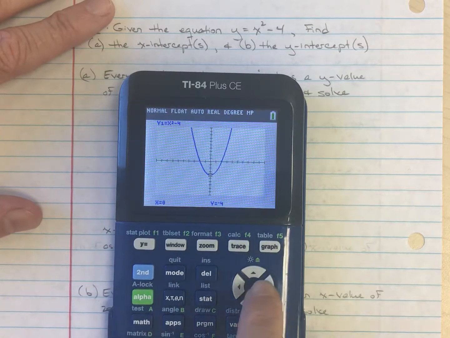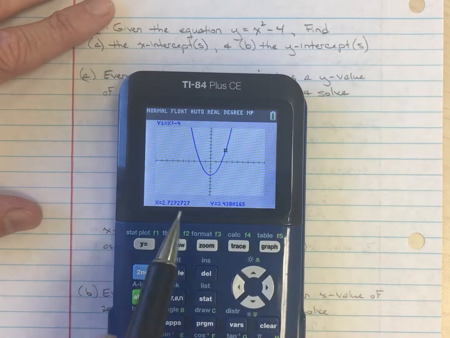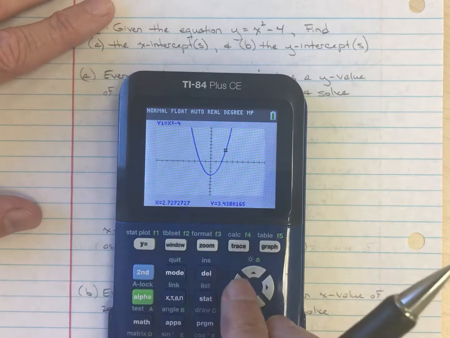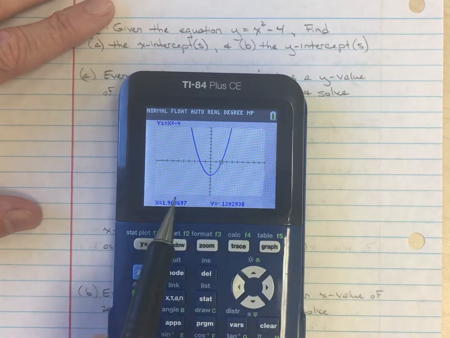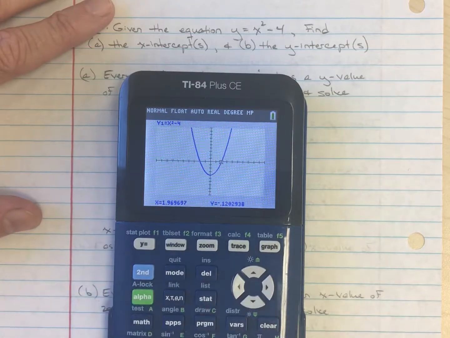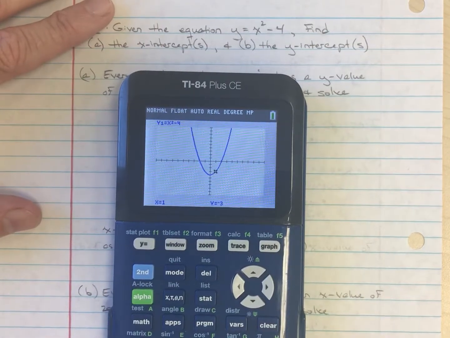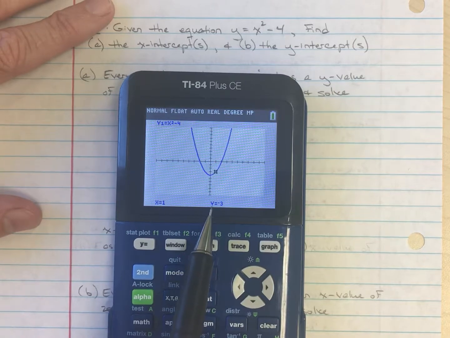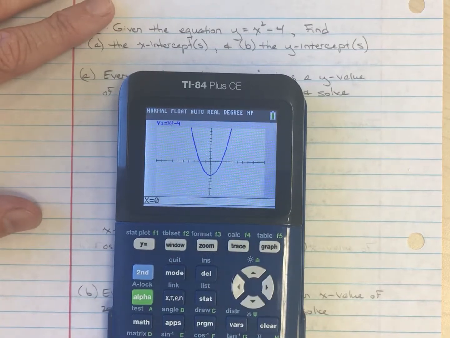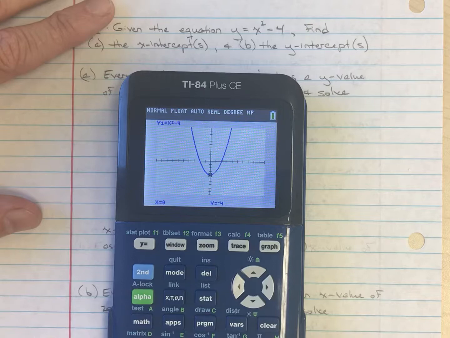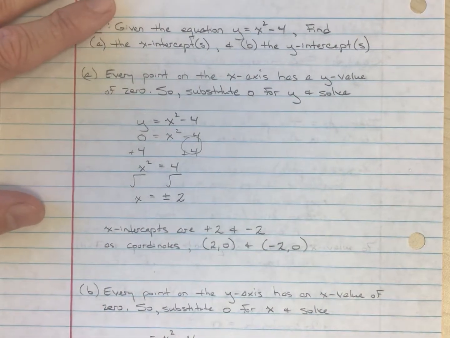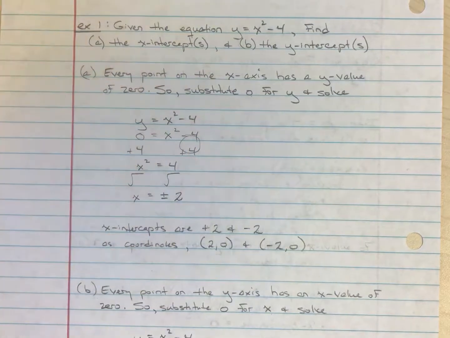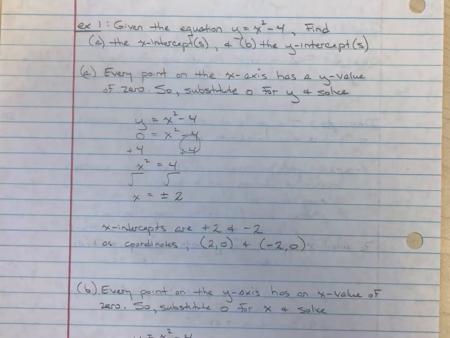So trace allows you to go along and see the different values for your x and your y along the graph, but you'll notice based upon pixels, it's not counting by any particular number. But if you want to give it an x, just enter an x. X is 1. Okay, y is -3. Well, that's not the y-intercept. X is 0, gives you the y-intercept of -4. So there you have it. Taking a look at intercepts, both graphically and using your TI calculator.